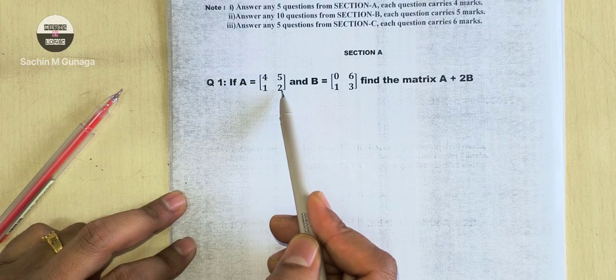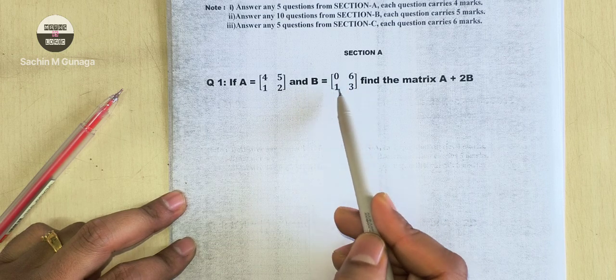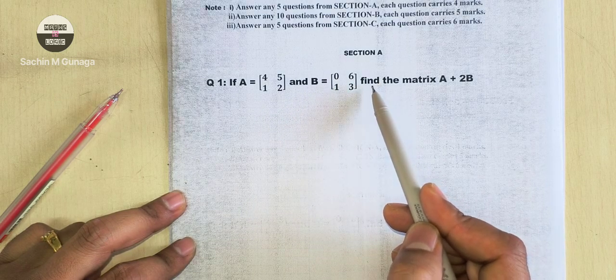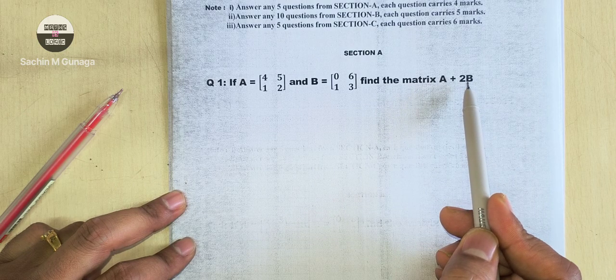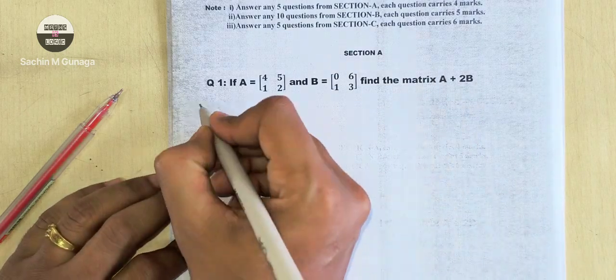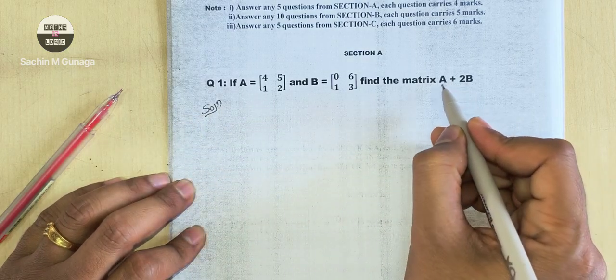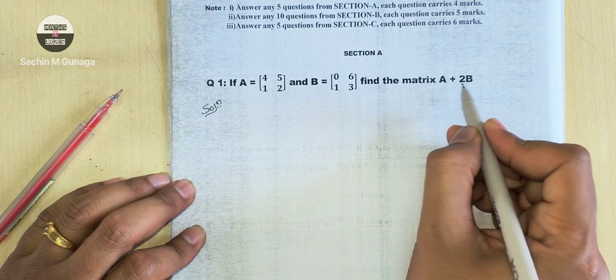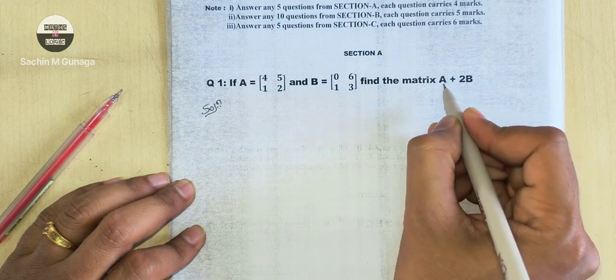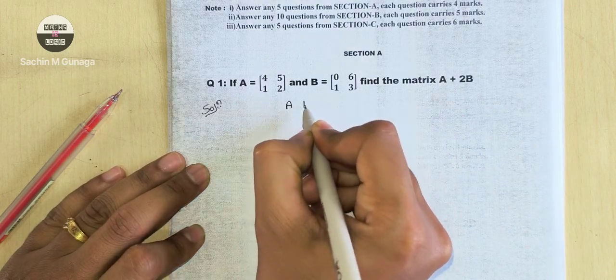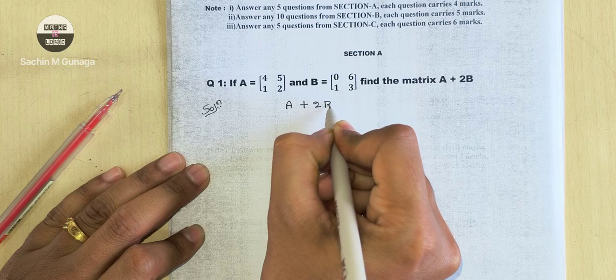4, 5, 1, 2 and B is equal to another matrix 0, 6, 1, 3, find the matrix A plus 2B. So here the solution is, first you need to see what we need to find here. So we need to find A plus 2B. So note down here A plus 2B.